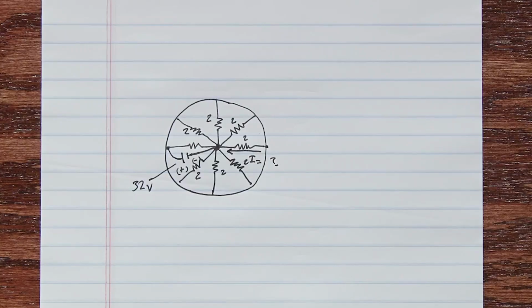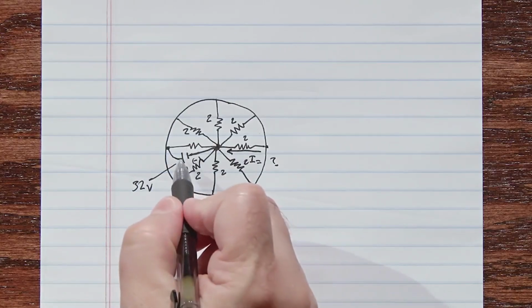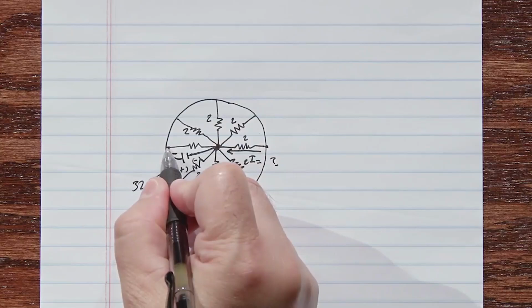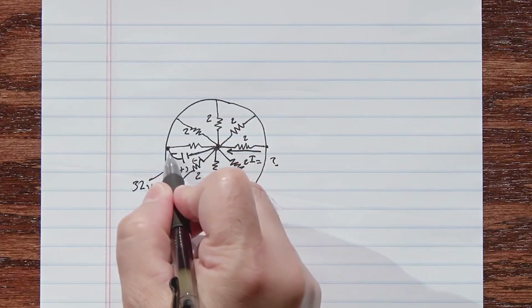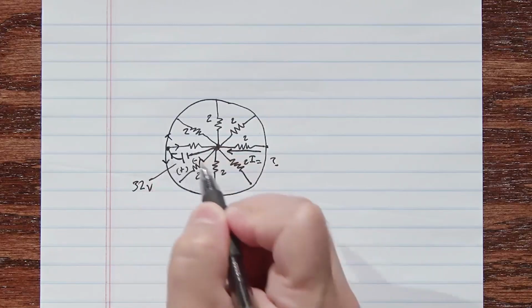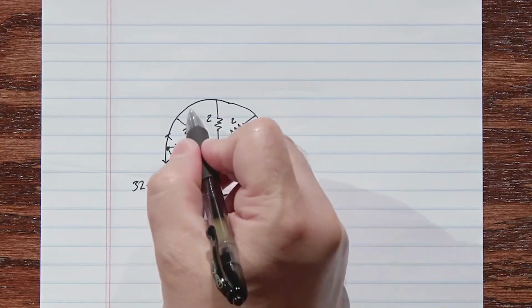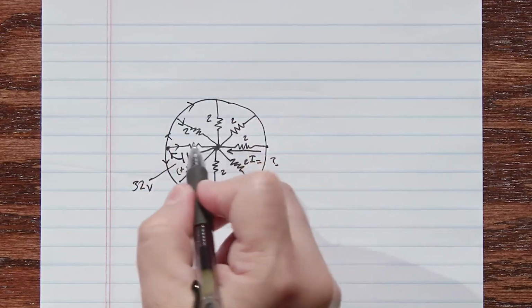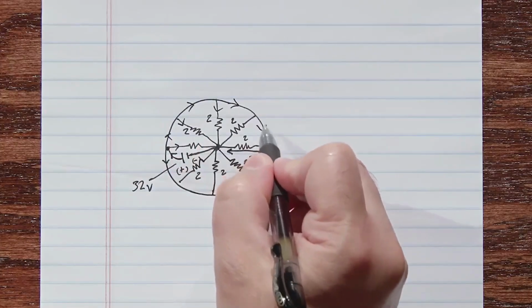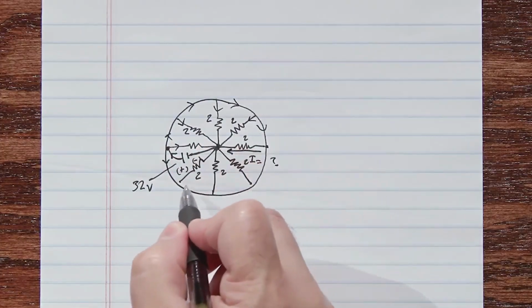Okay, what is going to happen in this circuit? We're going to have current flow out of the battery. Once the current flows out of the battery, it's going to split off into different directions, then split off again, and again.